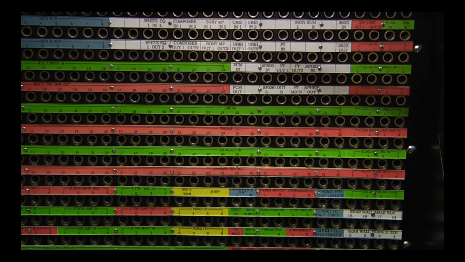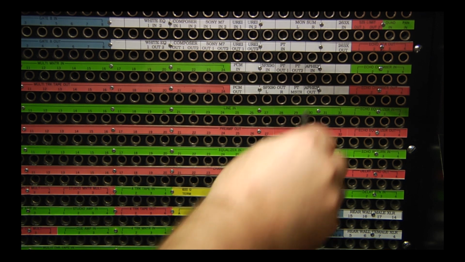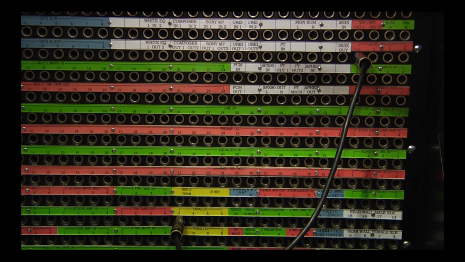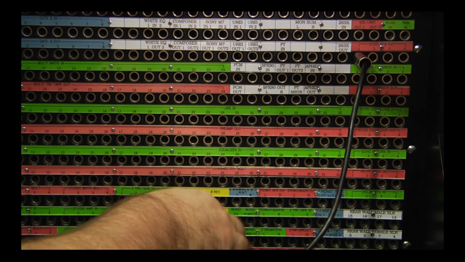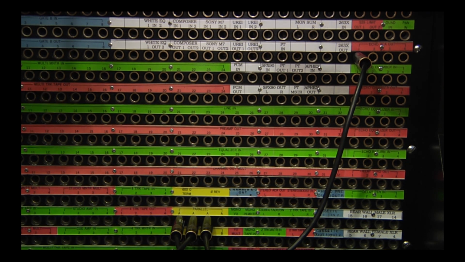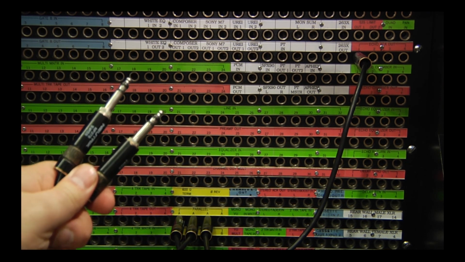Now we're going to take a mono signal and send it to a stereo device. So we're going to take a mono auxiliary send to a parallel or a mult, and then put it into a stereo device. So we're going to come out of send 1 into the parallel. Now I've essentially doubled send 1 here. I've got 2 of send 1 now.